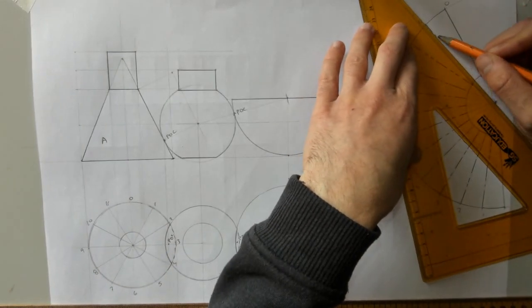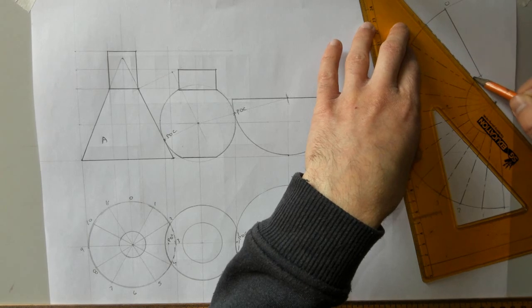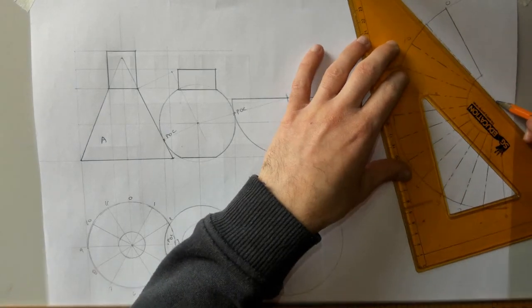And then the last one. Let's get to the rest of the way.